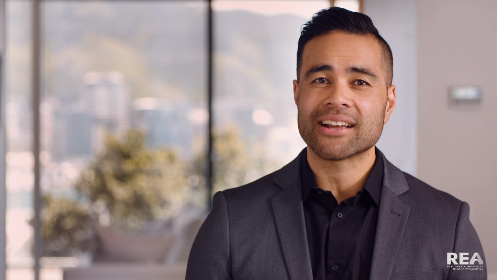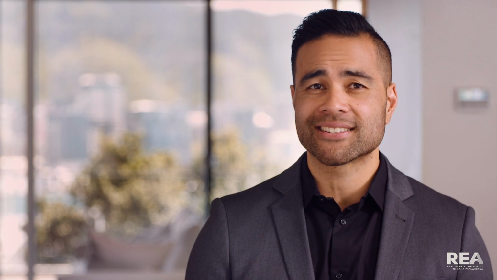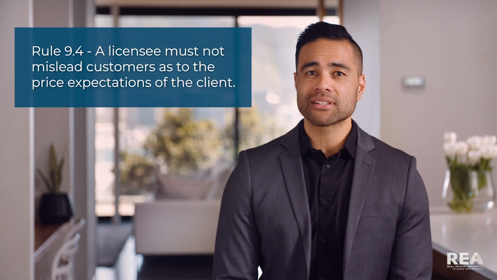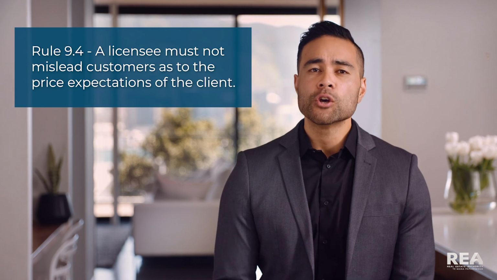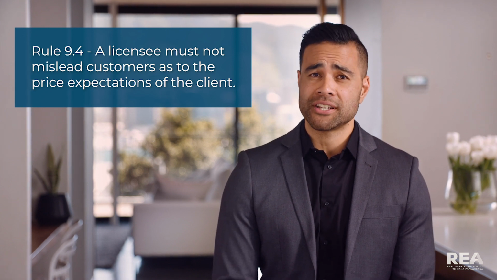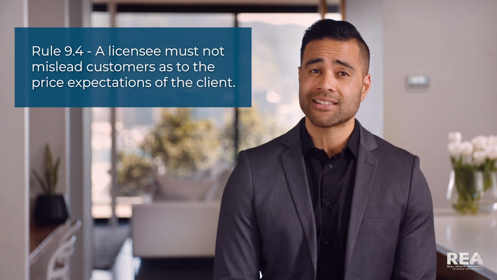To comply with the Code of Conduct and the Fair Trading Act 1986, you must only use accurate information when advertising a property. For example, when it comes to price range, Rule 9.4 states, a licensee must not mislead customers as to the price expectations of the client. You can't use a price to attract potential buyers to a property if the vendor wouldn't seriously consider accepting that amount.